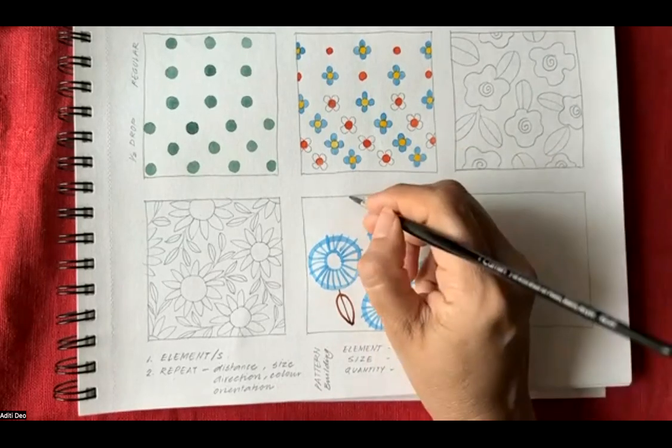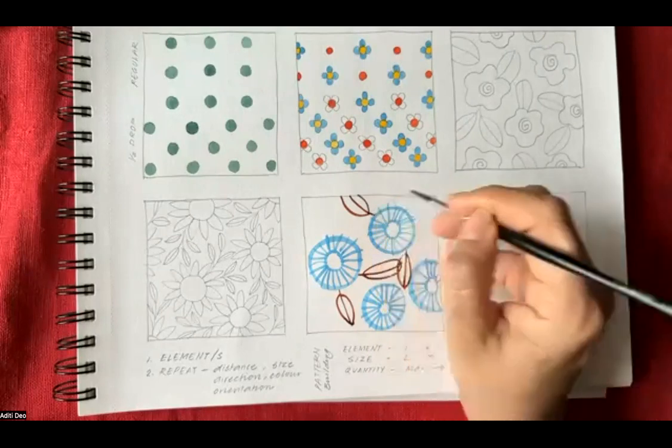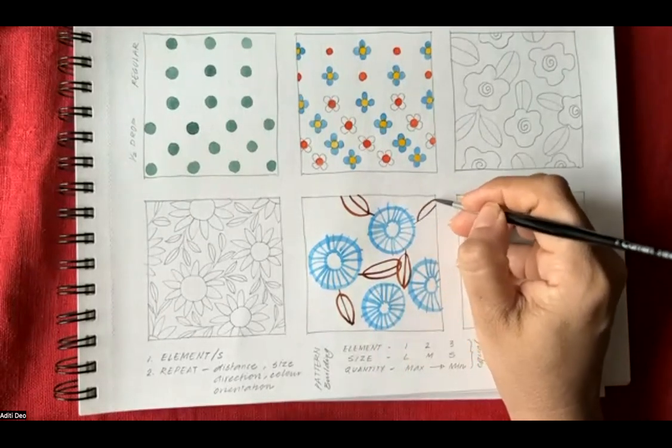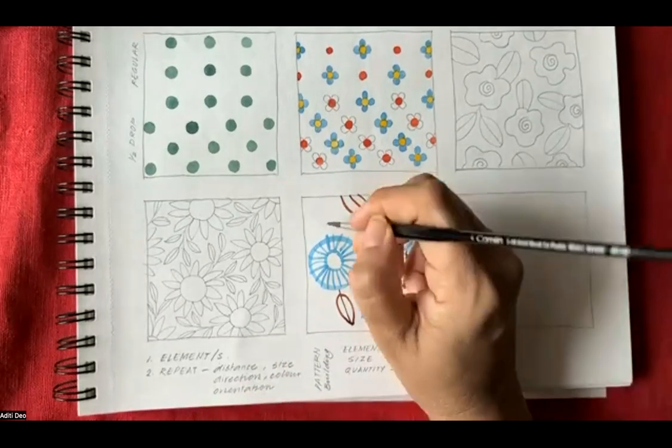Now even these I'm not bothering with overlapping. I'm just letting the line go wherever it goes, even if it has to go over a flower or a previously drawn leaf.